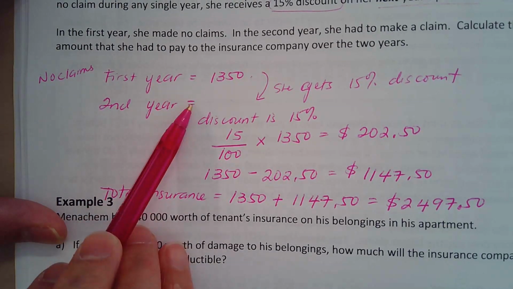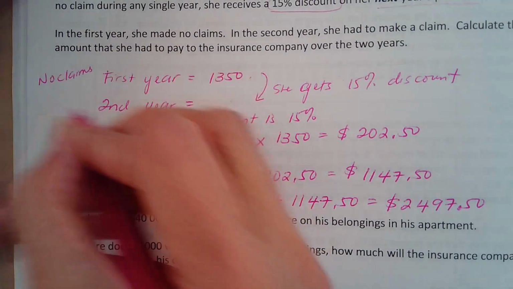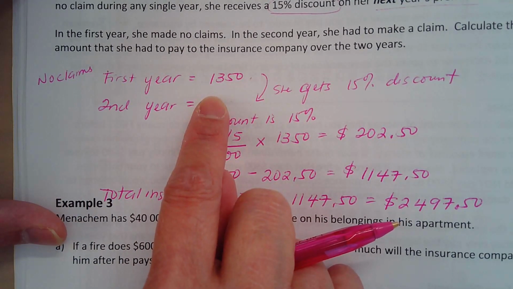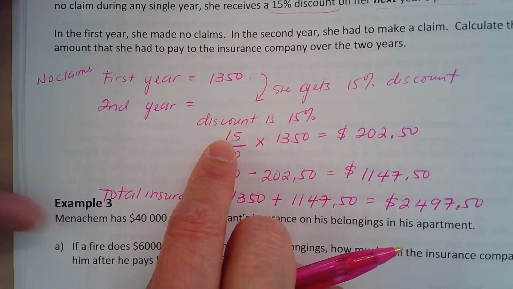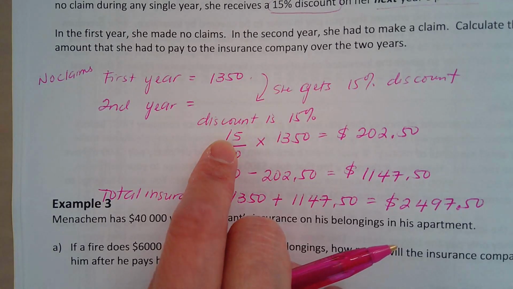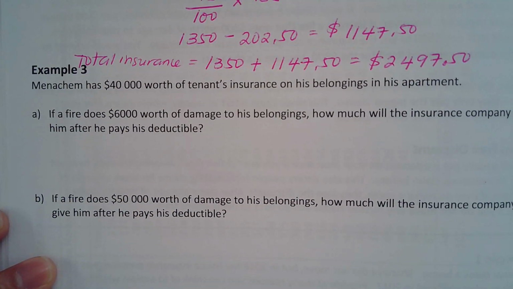She gets a discount because of the previous year. Discount from the previous year, but because of the second year, she had a claim. The third year, she would lose the discount. Is that okay? They didn't ask that, so. Is that good? Yeah? Does that make sense?